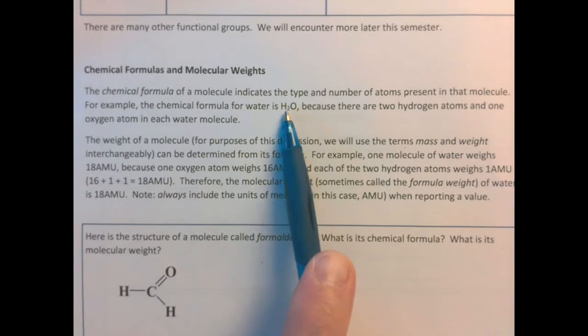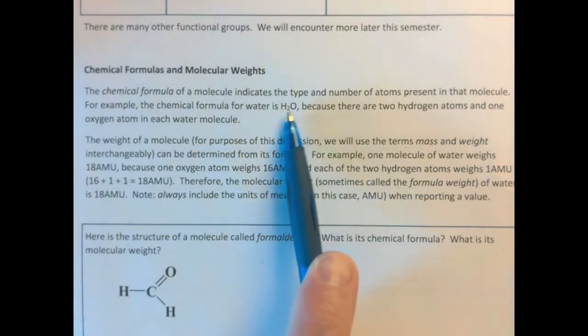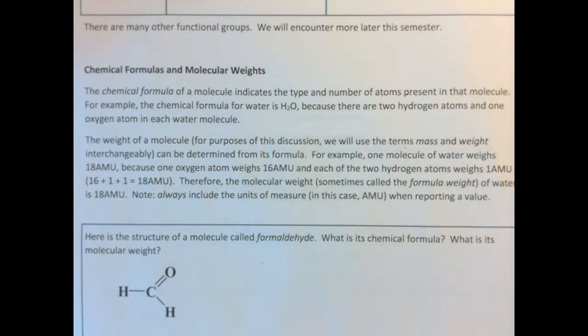The subscript after the H, the 2, means that there are two of them. You don't put a 1 after the O. The 1 is implied if there's no number there. So there's a chemical formula for water. Pretty straightforward. You can do that for any structure you happen to be able to draw.